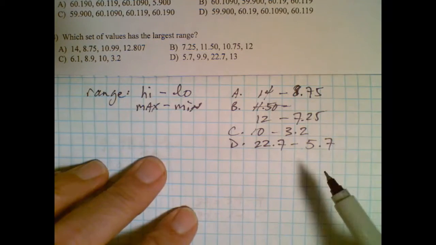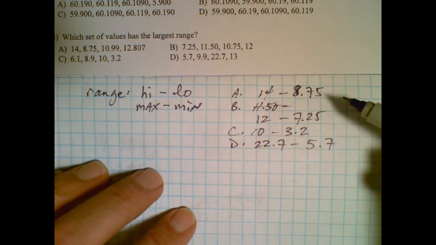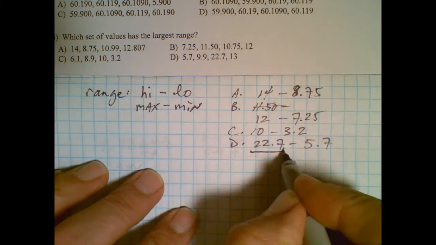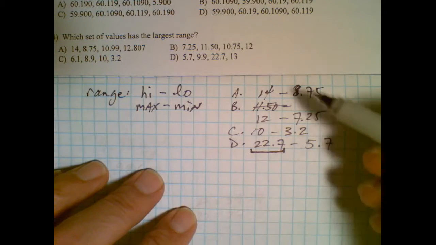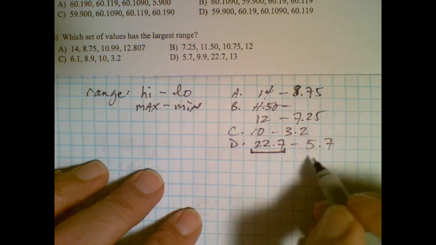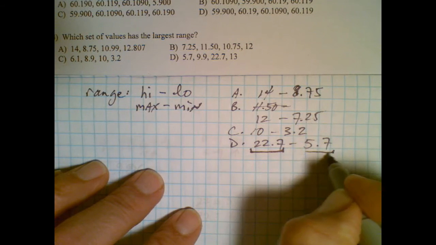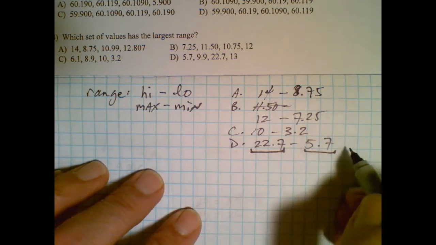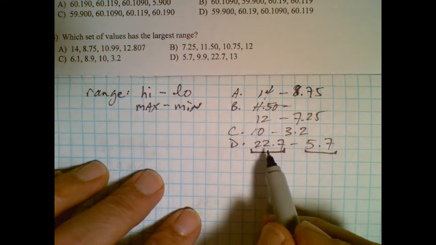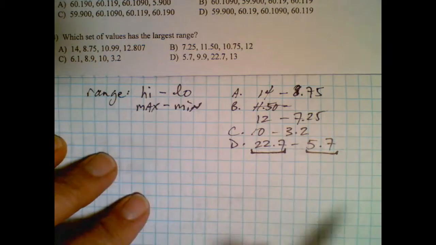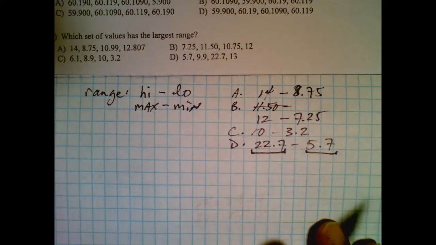And on this problem, we don't even have to bother with the subtraction because we can clearly see that this value is just so much significantly larger than the largest of these, and except for C's smallest value, this isn't much more. So without even doing the subtraction, I can see that D has to have the largest range because that's the biggest difference between 22 7/10 and 5 7/10. So the correct answer here is going to be D. So 4 was D.